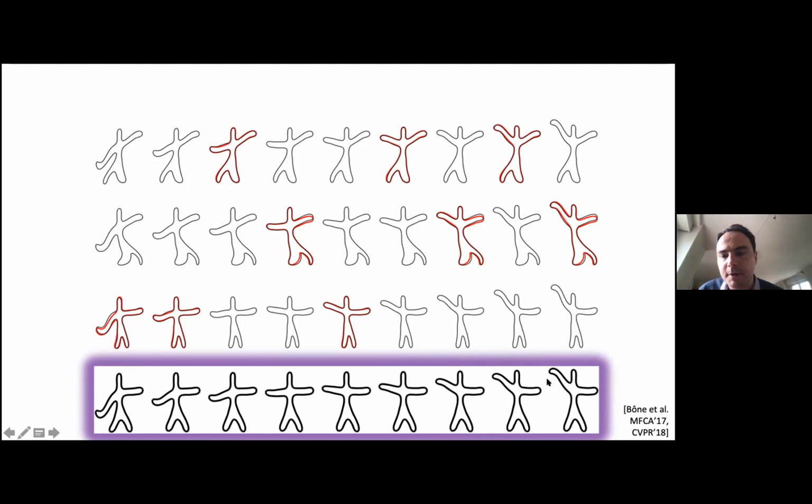And then you can propagate this back to all the subjects to reconstruct the subject-specific trajectory that goes as closely as possible to the observations.